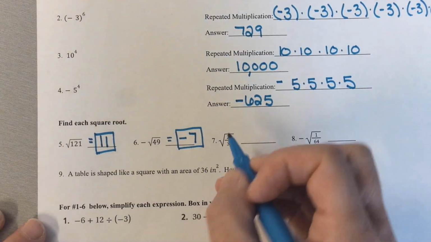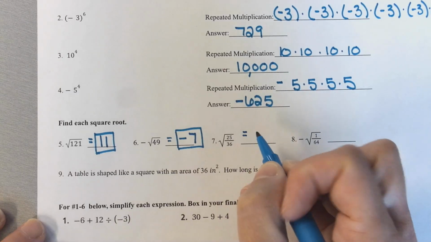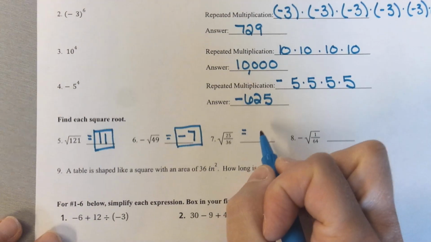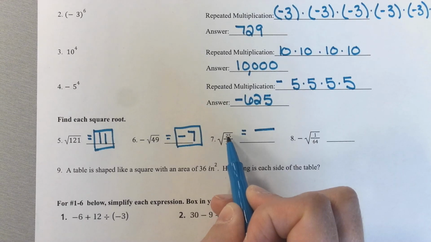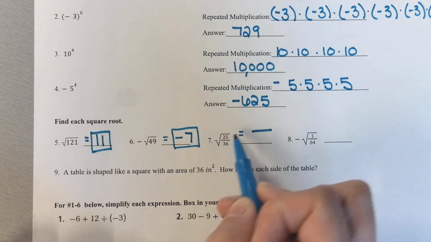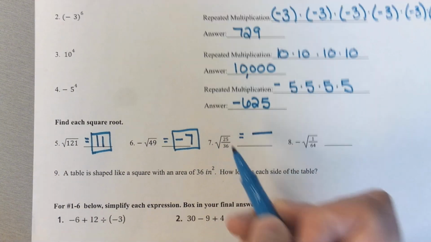Alright, next one. Instead of doing it all on the calculator, you can think about each part separately. If I have a fraction and I'm square rooting, remember it's the same as square rooting the top and bottom. What do we know the square root of 25 is?